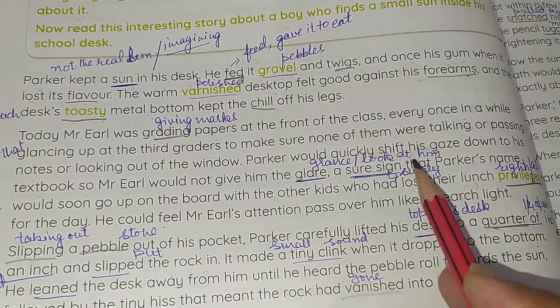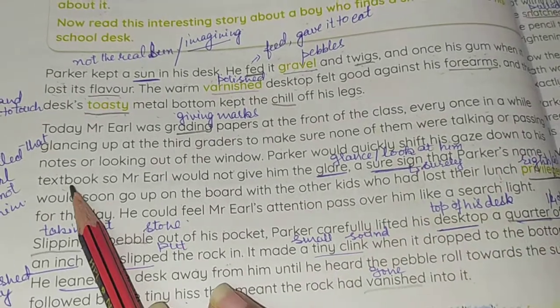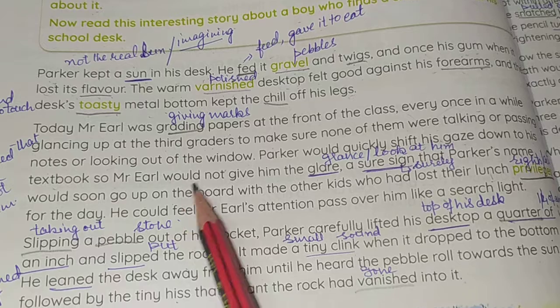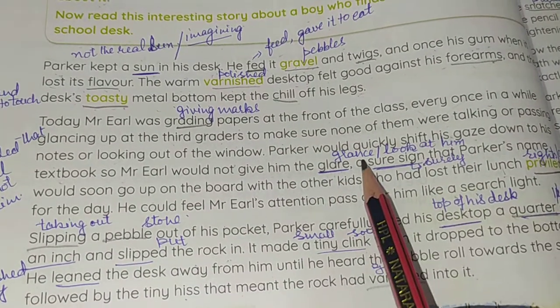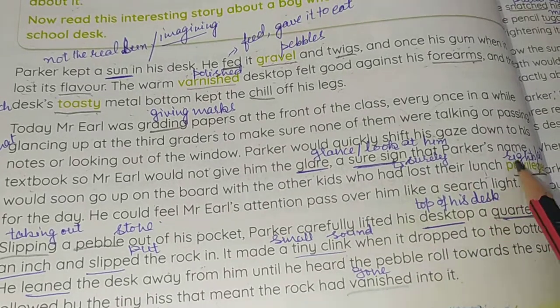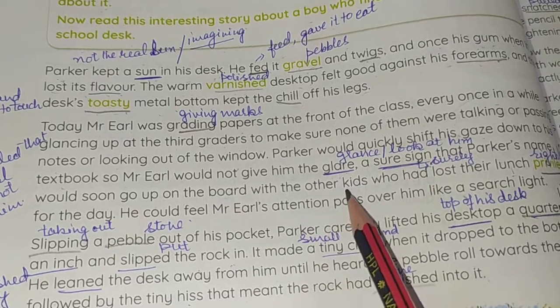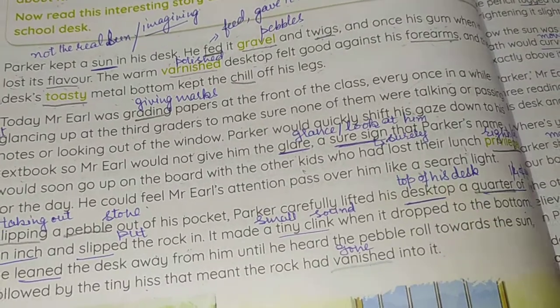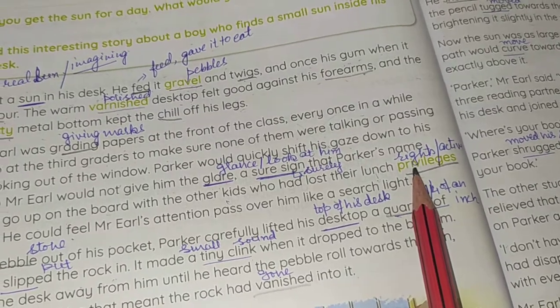Parker would quickly shift his gaze. Gaze means look, down to his textbook, so Mr. Earl would not give him the glare. Glare means glance, the look, a sure sign that Parker's name would soon go up on the board with other kids who had lost their lunch privileges for the day.